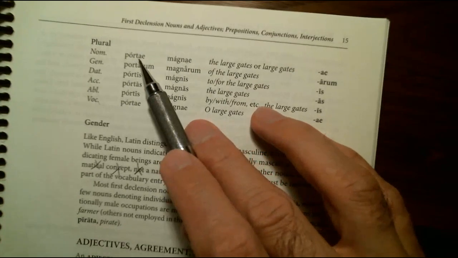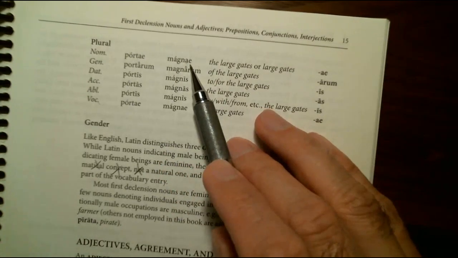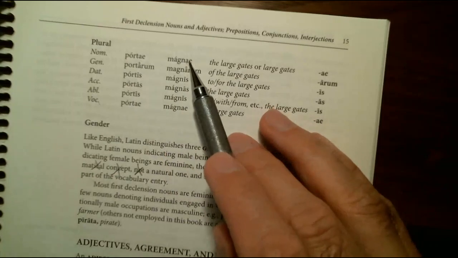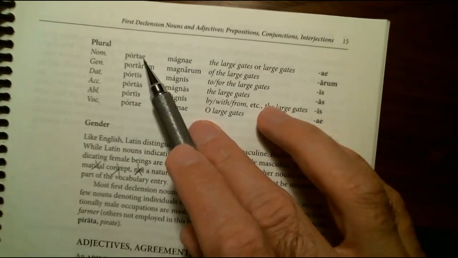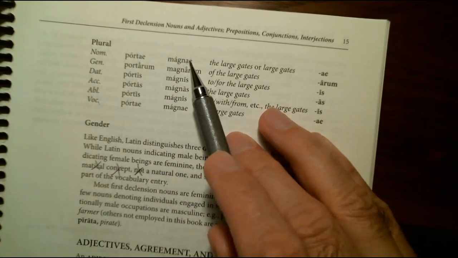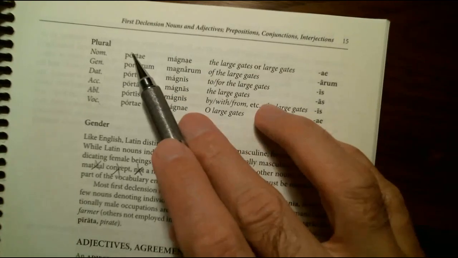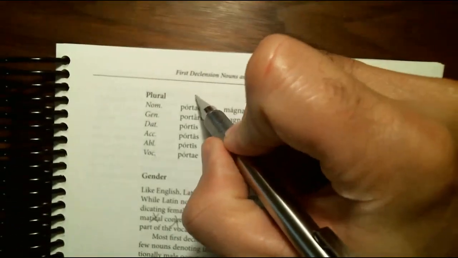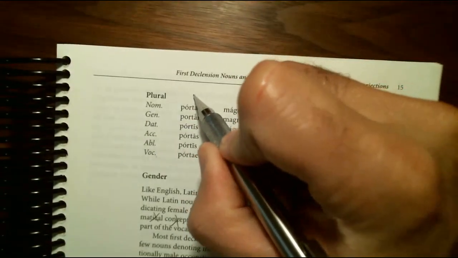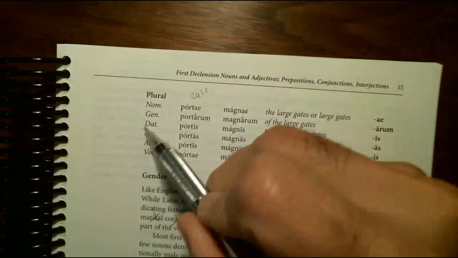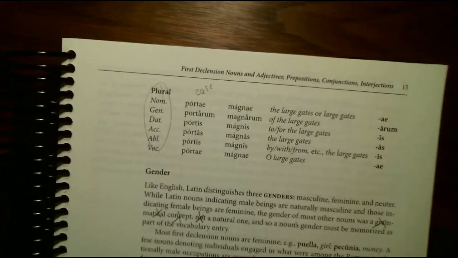So it's portae magnae. If you were to say portae magna, with plural gates and a singular magna, it would not make sense. It would be chaos. We don't want chaos. They've got to match. They've got to match in case, that's going to be these over here, nominative.